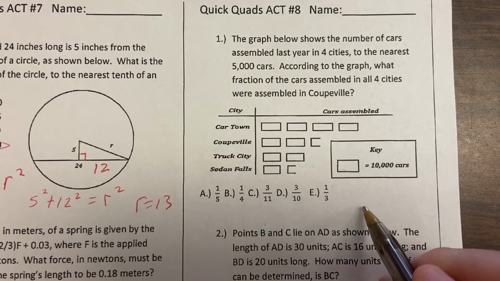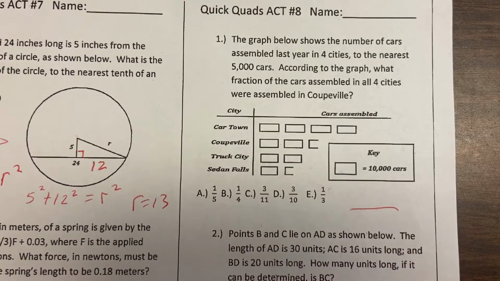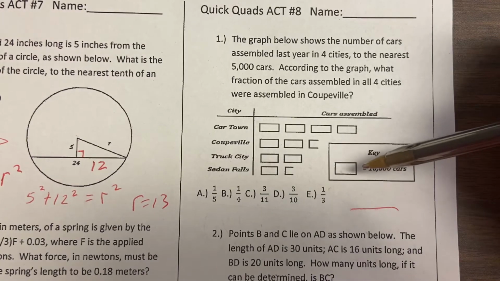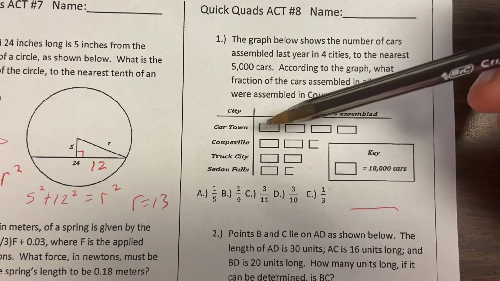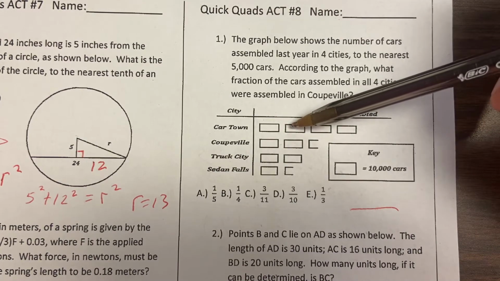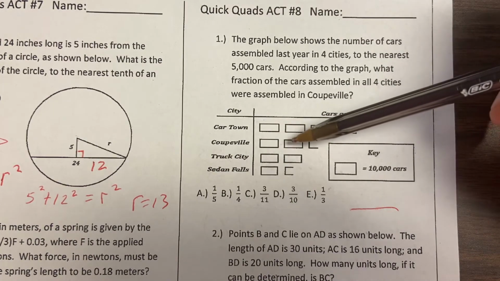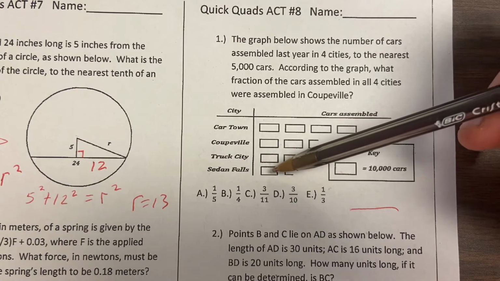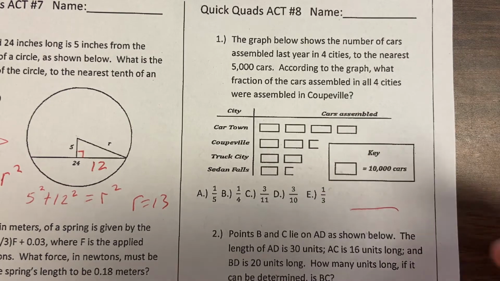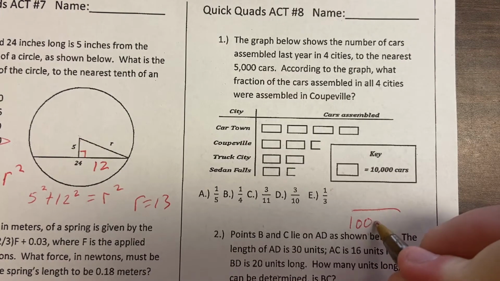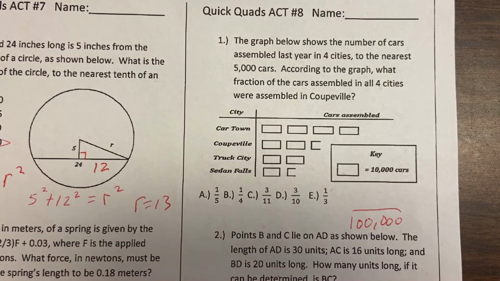We need to know the whole. How many total cars were there? Okay, we'll give you a key. This one box is 10,000 cars. So we have 10, 20, 30, 40, 50, 60, 70, 80, 90. And it gave you these 2 halves, right? So that means we have 100,000 cars, right? That's in total of the 4 cities.